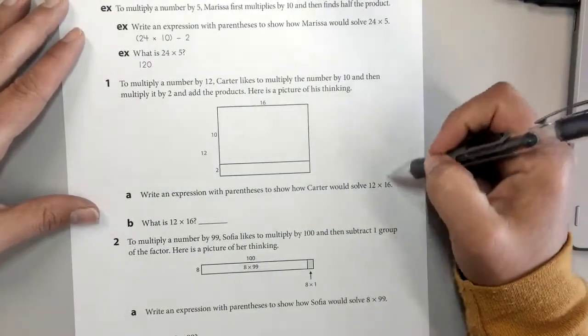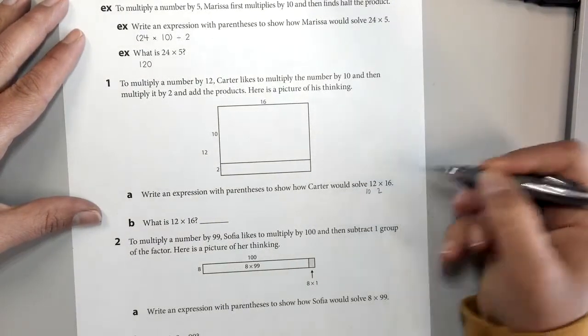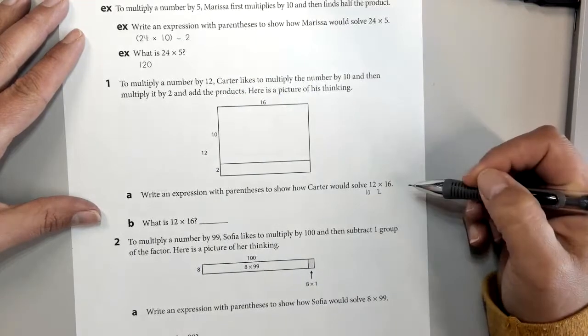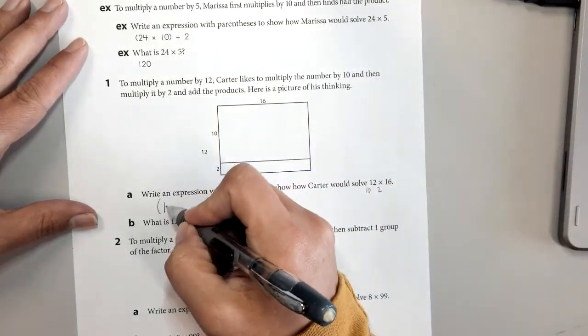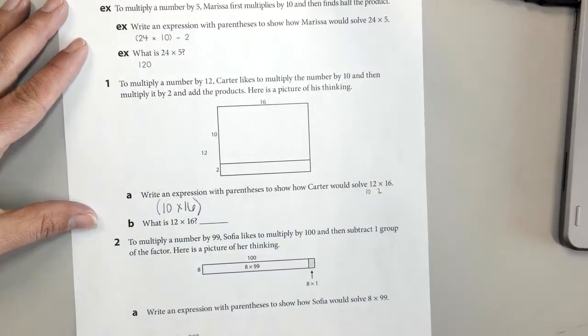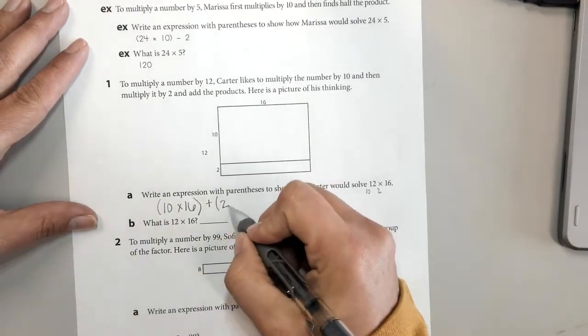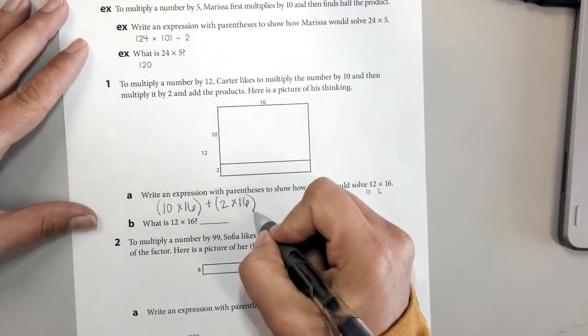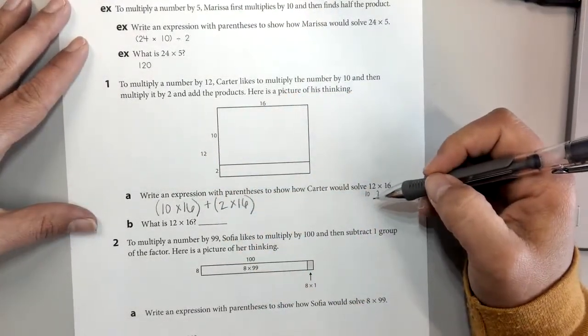So what he's doing is he's taking this 12 and turning it into a 10 and a 2. So that's what we need to show in our parentheses in our expression. So he's multiplying 10 times 16, and that's in parentheses, and then he's adding 2 times 16. Okay, that's us writing an expression. We don't need to solve it yet.